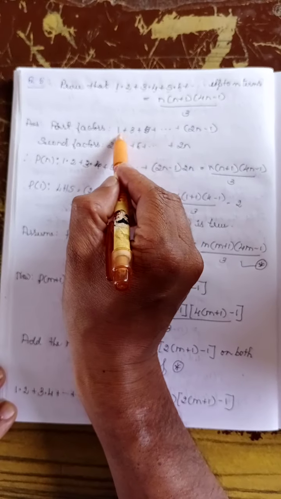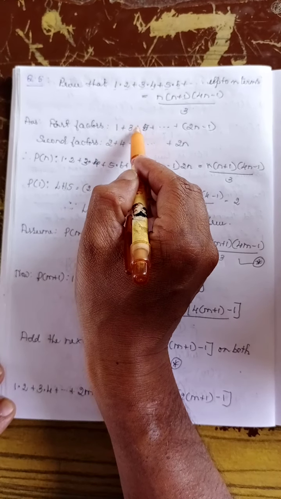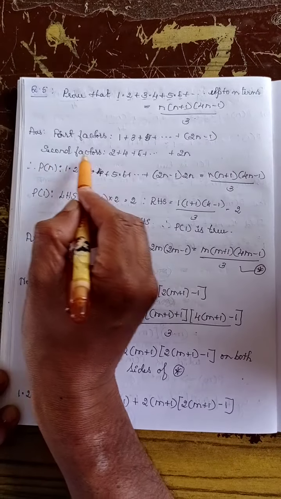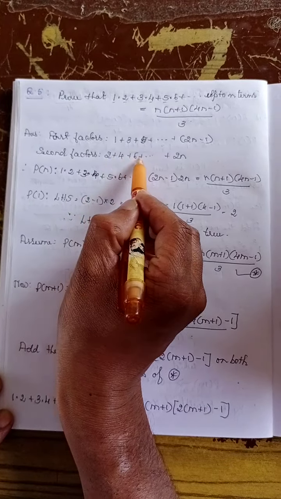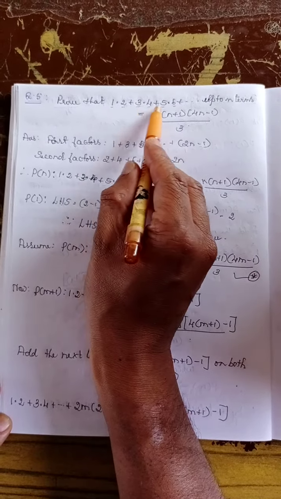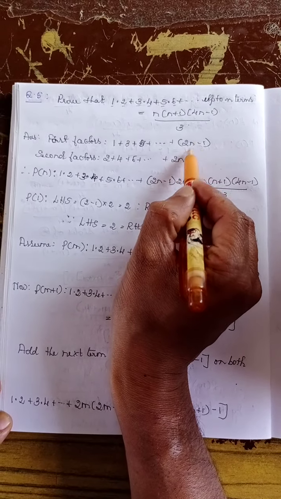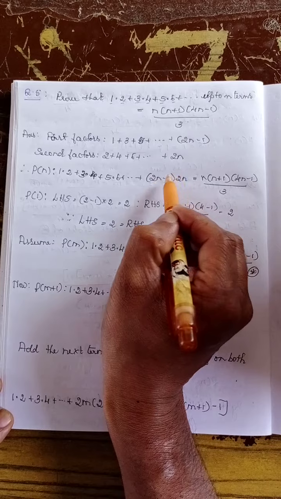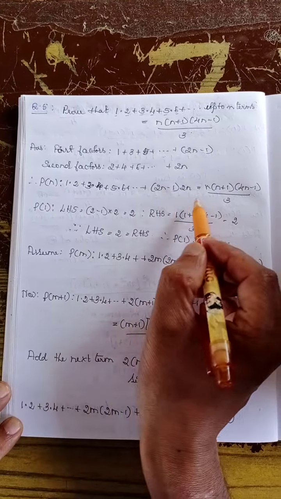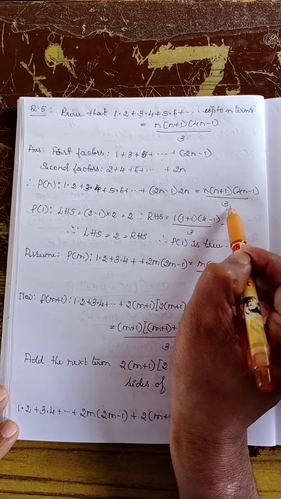See the first factor, 1 plus 3 plus 5. It is the sum of the odd positive natural numbers. We already saw that its nth term is 2n minus 1, and for the sum of the even positive natural numbers the nth term is 2n. Here both odd and even natural numbers are multiplied. Hence we multiply their nth terms also. We get 2n into 2n minus 1, or (2n minus 1) into 2n, which is P of n is equal to n into (n plus 1) into (4n minus 1) divided by 3.